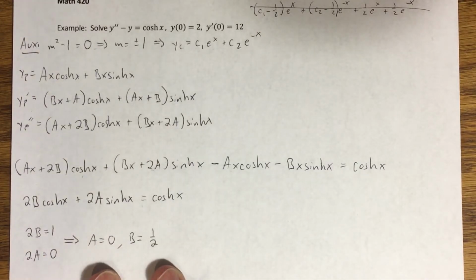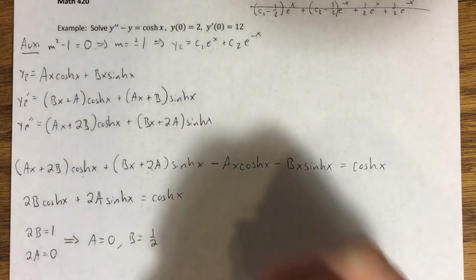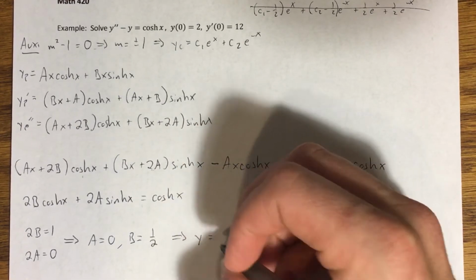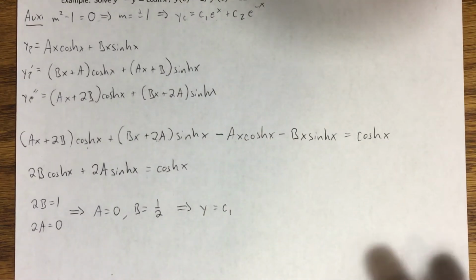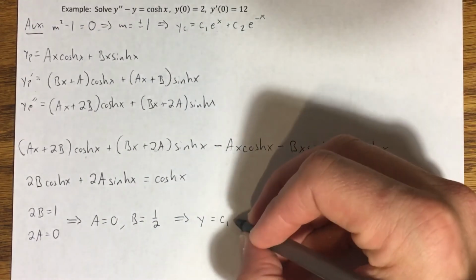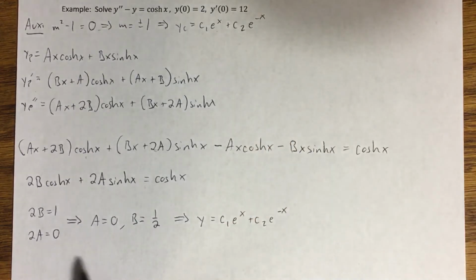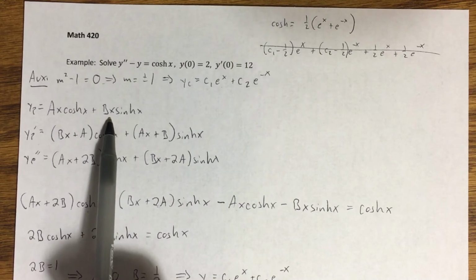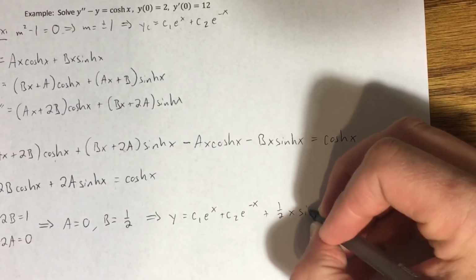Okay, so that means my general solution should look like my complementary solution, C1 e to the x plus C2 e to the negative x. A was equal to 0, so I'm going to lose that term. B was equal to 1/2, so that's going to be plus 1/2 x sinh of x.